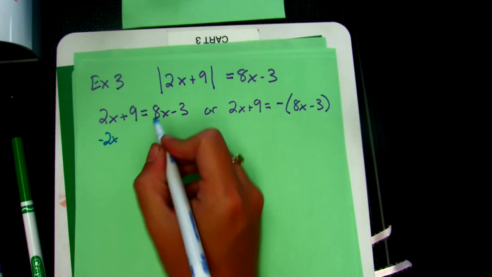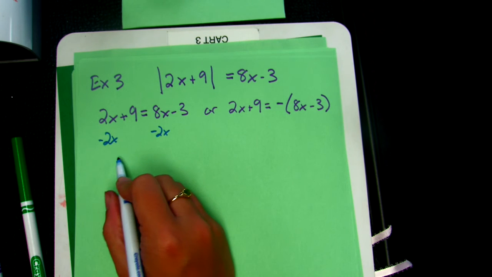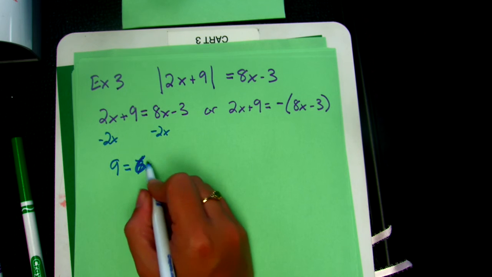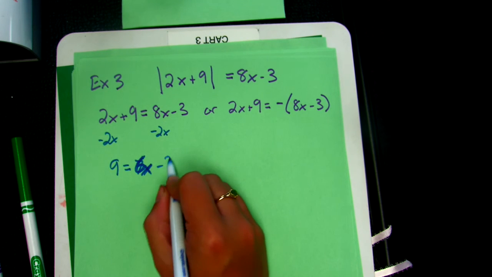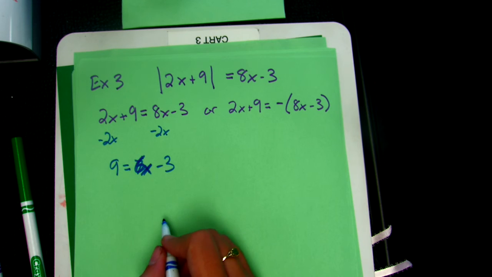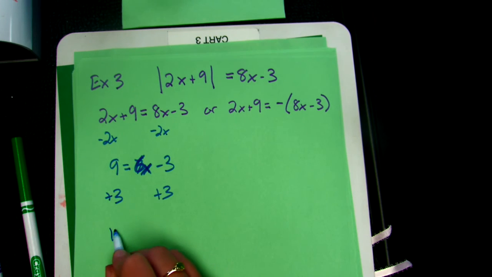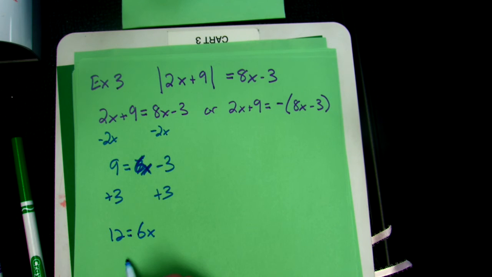Right here, I'm going to subtract 2x from both sides. So I get 9 is equal to 6x minus 3. Add 3 to both sides. And I end up with x is equal to 2.